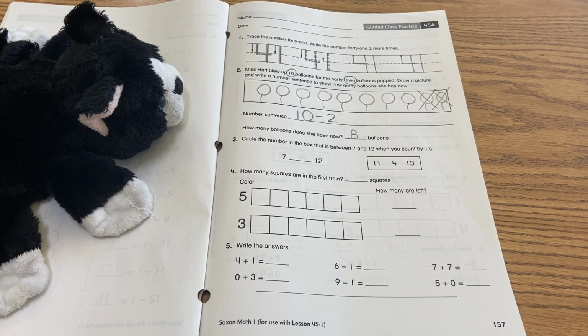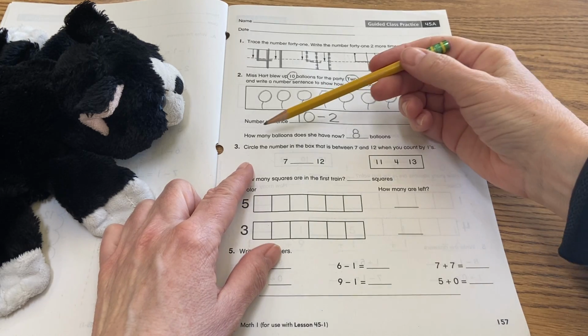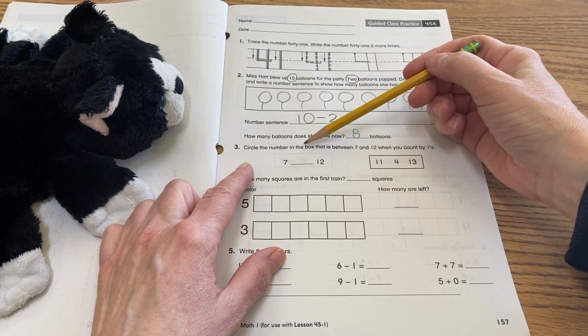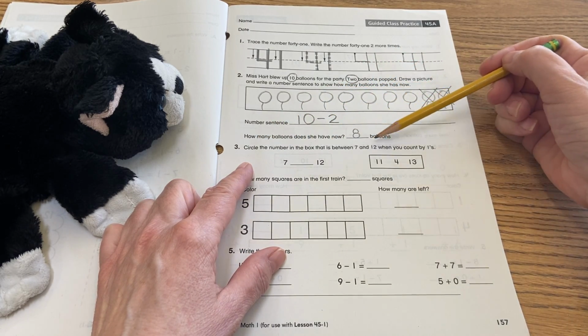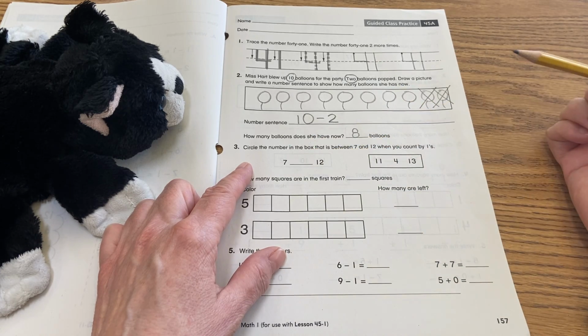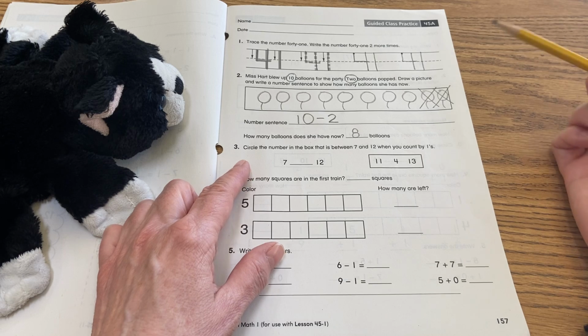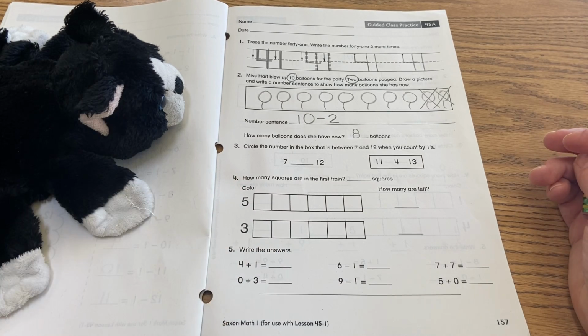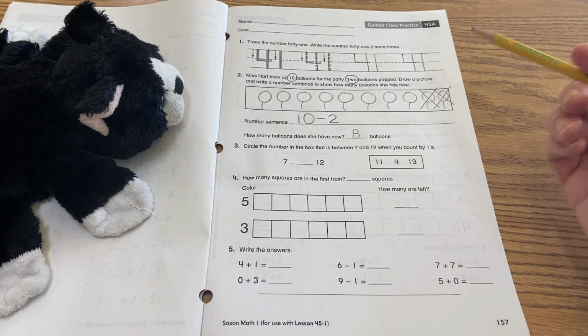Okay. So let's go to number 3. This is something we haven't done before, but I think you're going to be able to figure this out with me. Circle the number in the box that is between 7 and 12 when you count by ones. So what number falls between 7 and 12 when you count by ones? So let's just count out loud. 1, 2, 3, 4, 5, 6, 7.